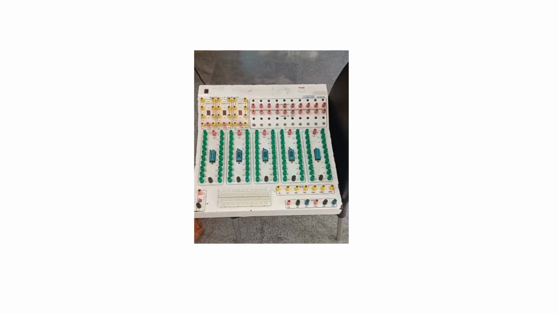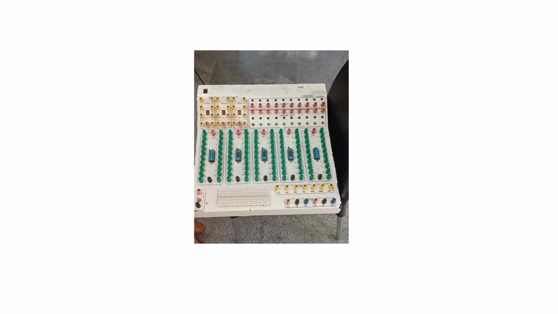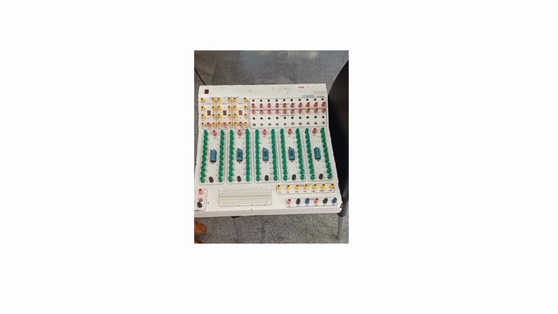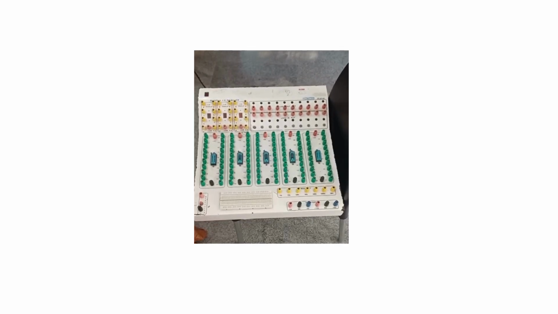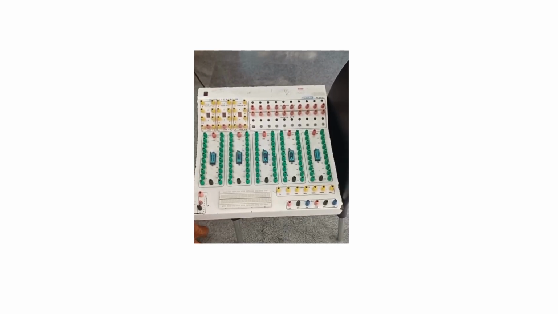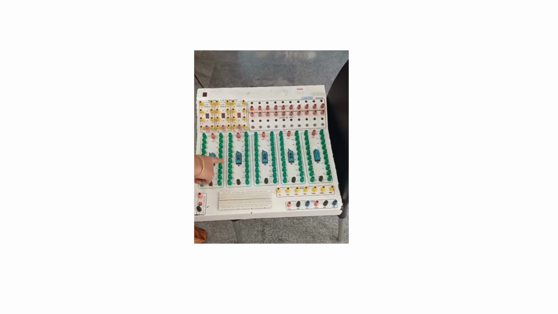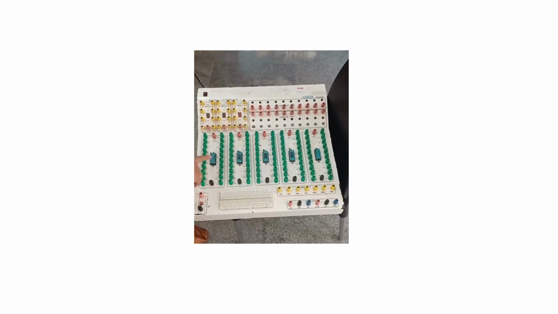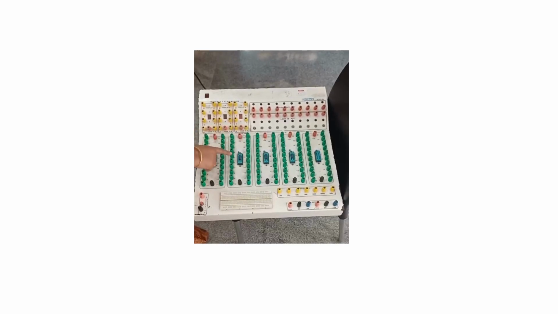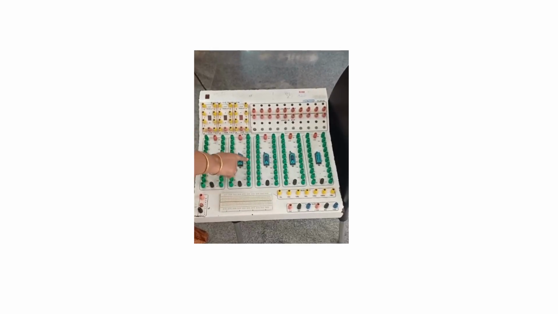For that we have to take the patch cords. These ICs belong to the TTL family. If any IC starts with the number 74, it belongs to the TTL family. And this is a 14-pin dual inline package IC. The socket is meant for 20 pins, but the ICs we are going to use have only 14 pins. So we have to count the pins as 1, 2, 3, 4, 5, 6, 7, then 8, 9, 10, 11, 12, 13, 14.